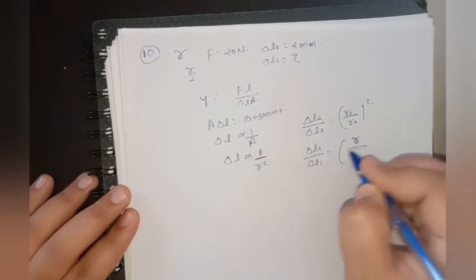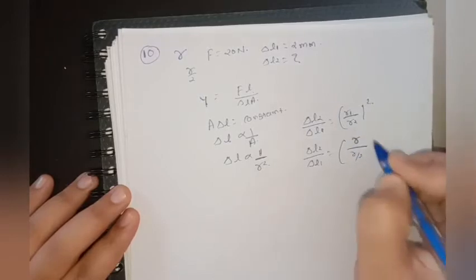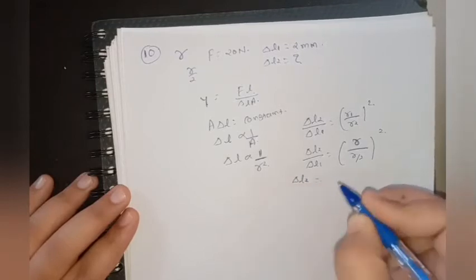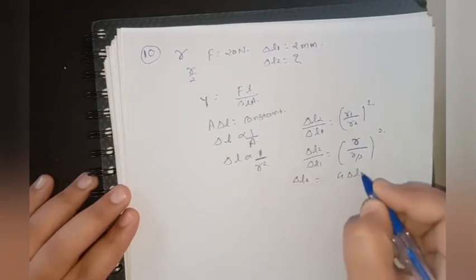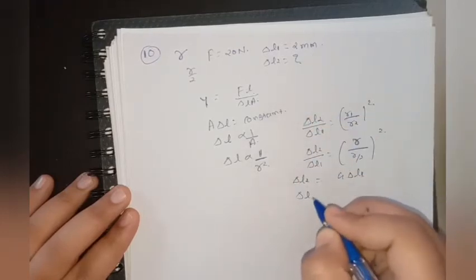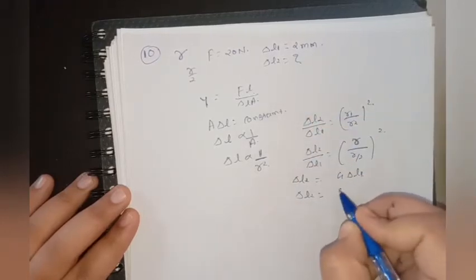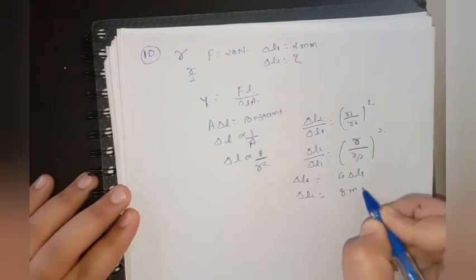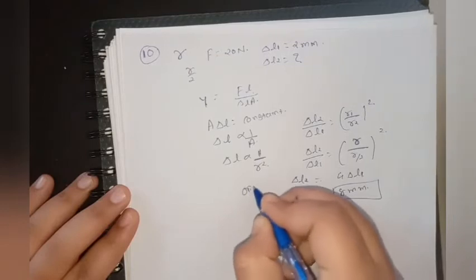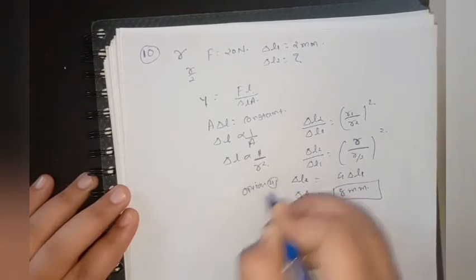r1 is r and r2 is r by 2 whole square. So delta L2 is equal to 4 times delta L1, and delta L1 is given as 2 mm. So delta L2 will be 8 millimeter. So option 4 is the correct option.